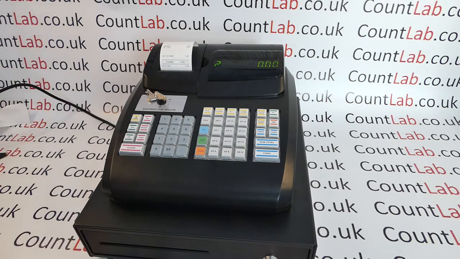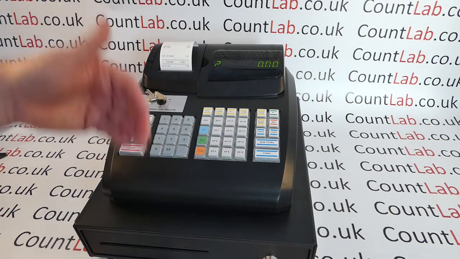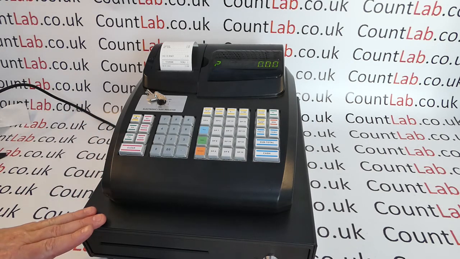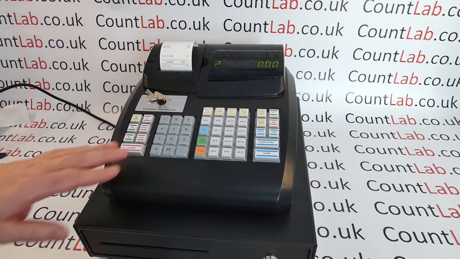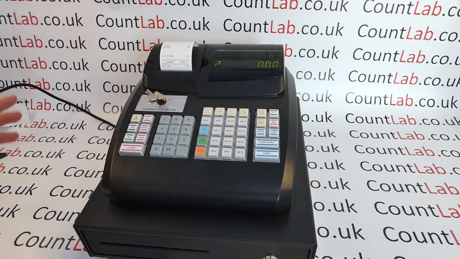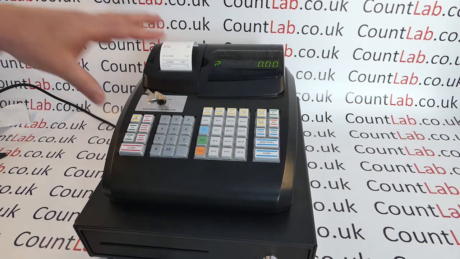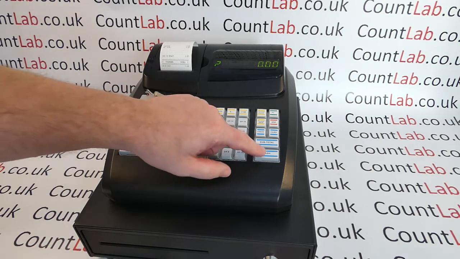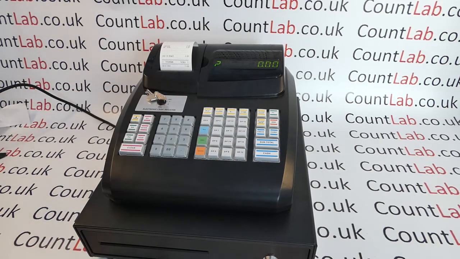So for the financial reports, there's an end of day report which will give you the amount of money that you've got in the drawer each day and break down all your sales. But then once it's cleared down, the best way to describe it is it sends that information to a bigger or a greater report, which you then access by 99 cash, and that will give you the totals for a week or a month.